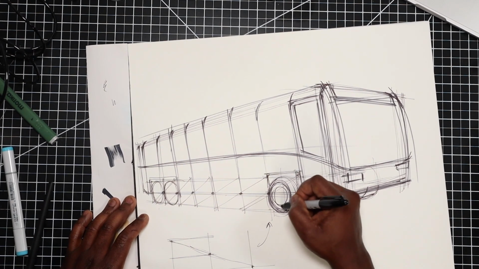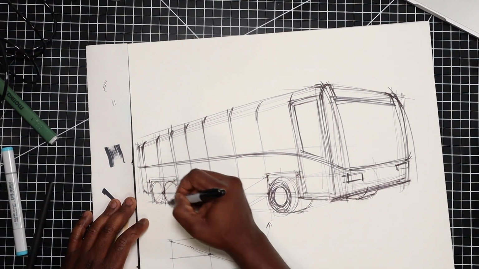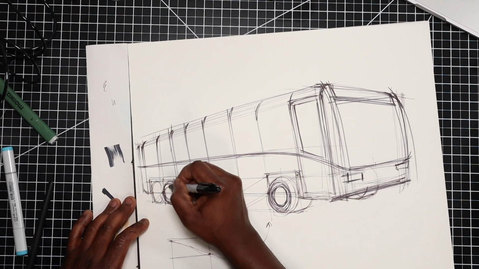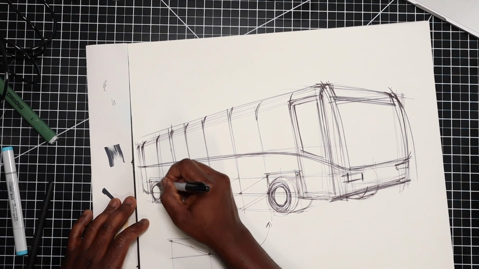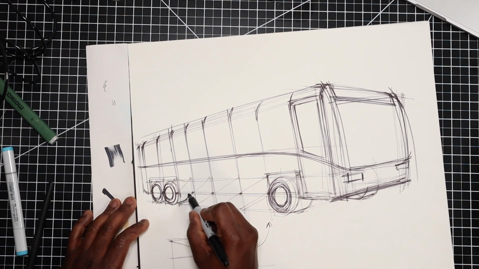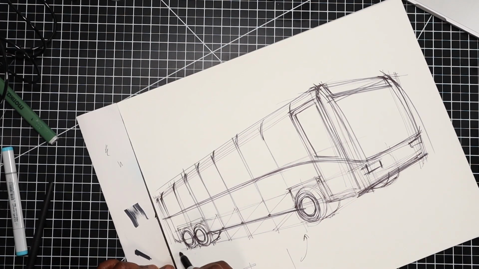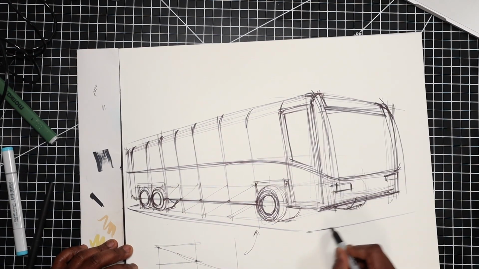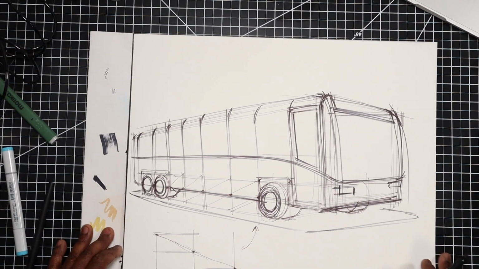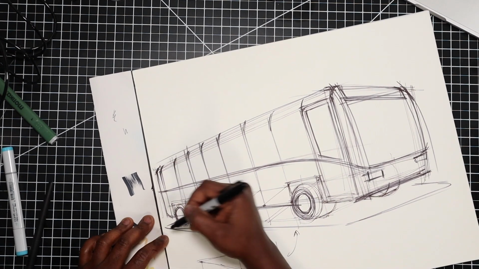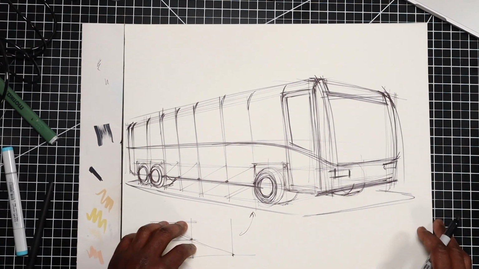Okay, so now the wheels, we'll do some offset ellipses, just like this. And now I think we have enough that we can start to, I'll just block in the shadow for this thing as well as we go here. But now we have enough to at least use as an underlay.